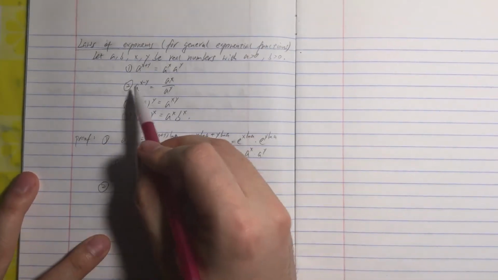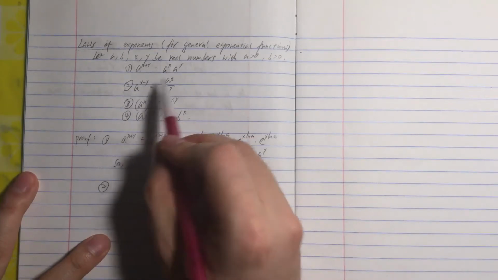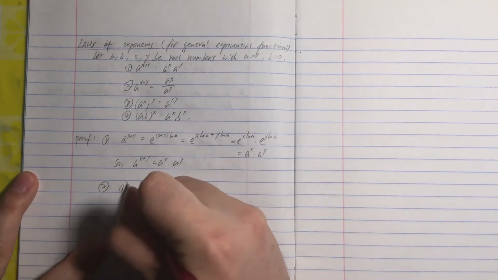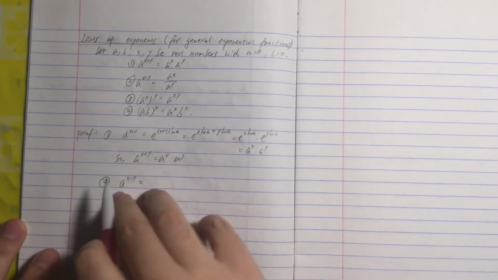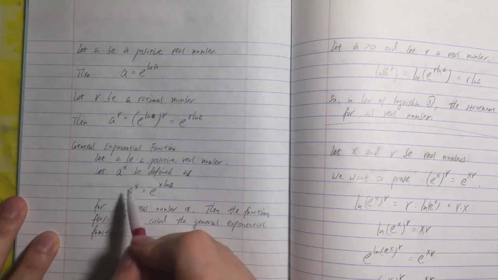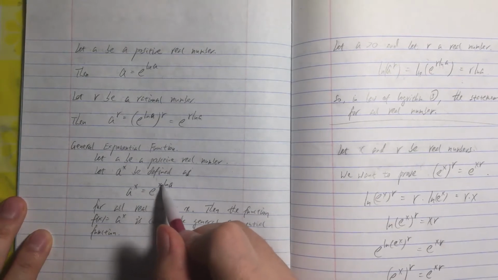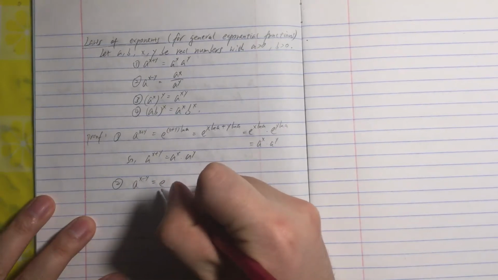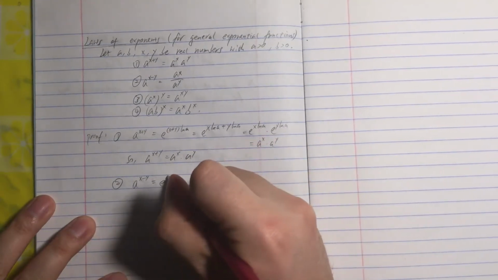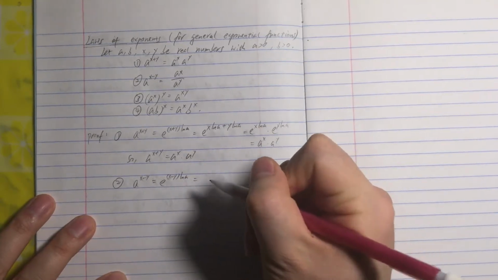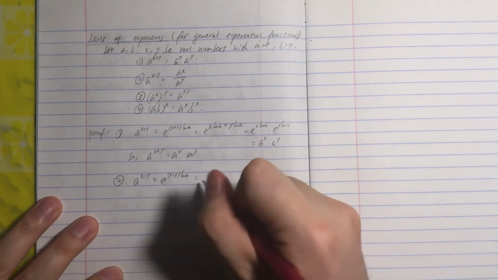For the second law, we try to prove that a to the power of x minus y equal to a to the power of x over a to the power of y. We know that a to the power of x minus y, by the definition of general exponential function, I plug in x minus y for this x here. I get e to the power of x minus y times ln of a. Then I can distribute ln of a into the parentheses.